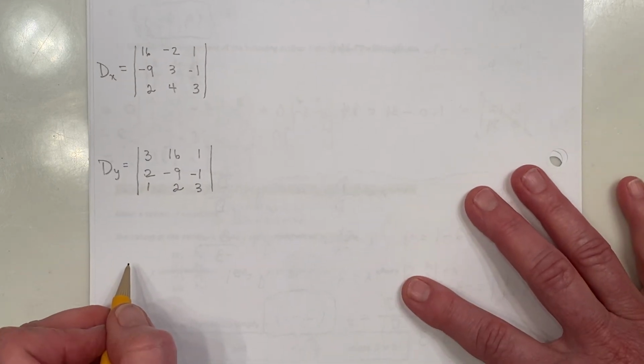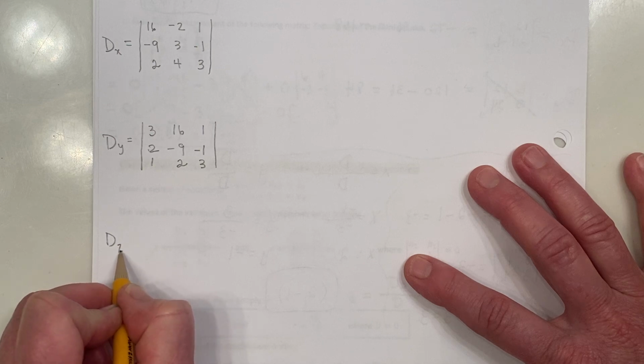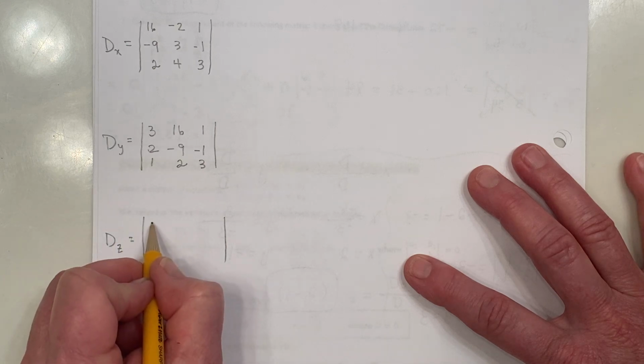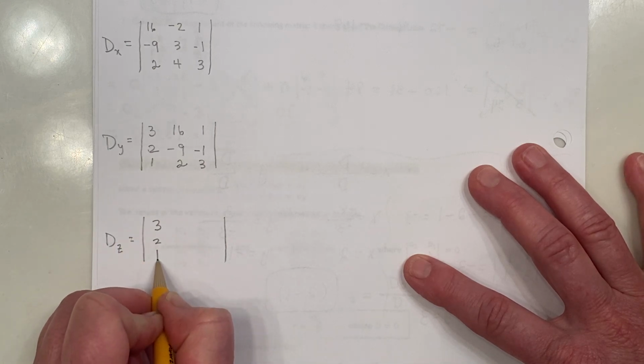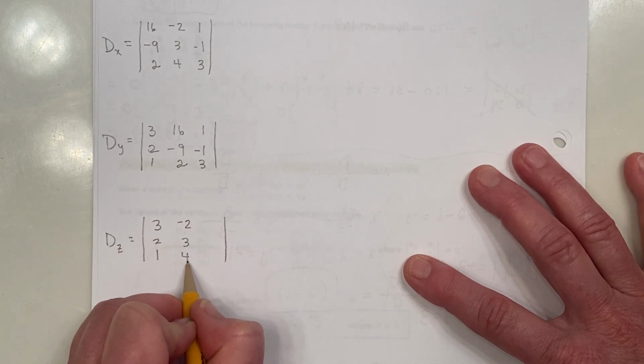And lastly, I'm going to go ahead and do the setup on the D subscript x matrix. Oh, excuse me, D subscript z. So the x and y columns remain the same as in the original D matrix.